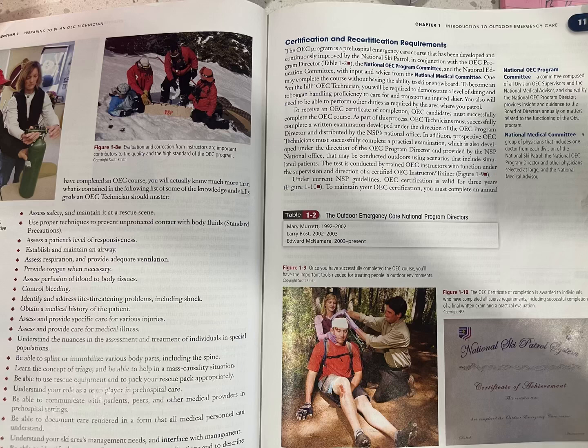You may complete the course without having the ability to ski or snowboard. To become an on-the-hill OEC technician, you will be required to demonstrate a level of skiing and tobogganing handling proficiency to care for and to transport an injured skier. You also will need to be able to perform other duties as required by the area where you patrol.